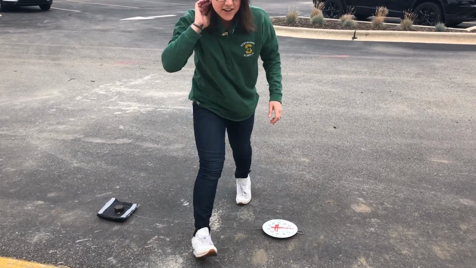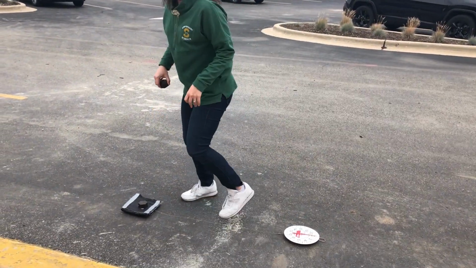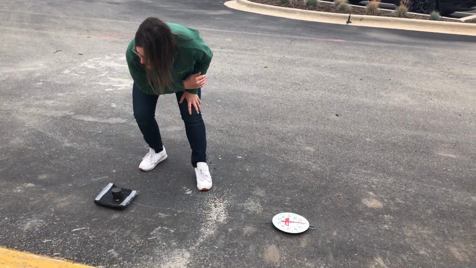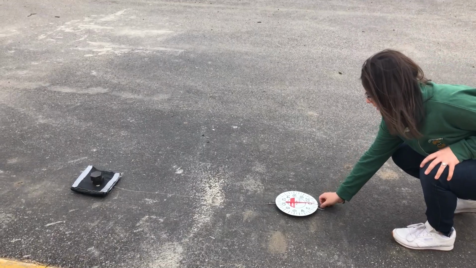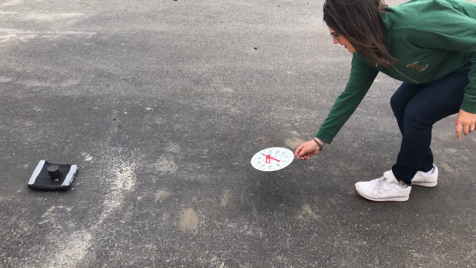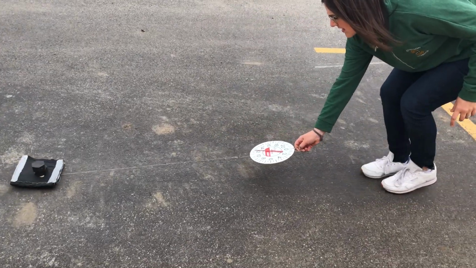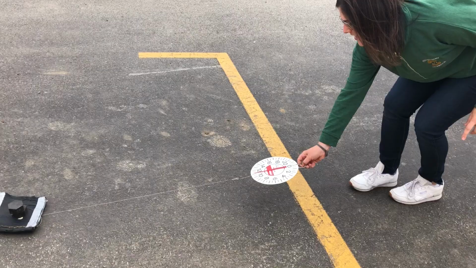All right, let's add another 1/2 kilogram. So now we're up to 2 kilograms total. And again, see what effect it has on friction. All right. Steady. Right around 13, I'd say.